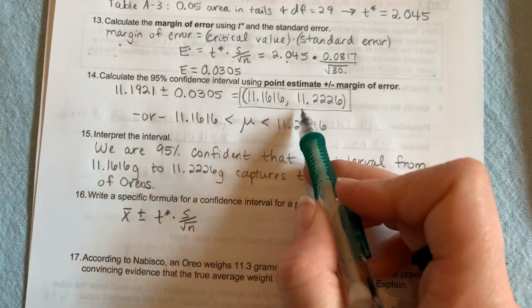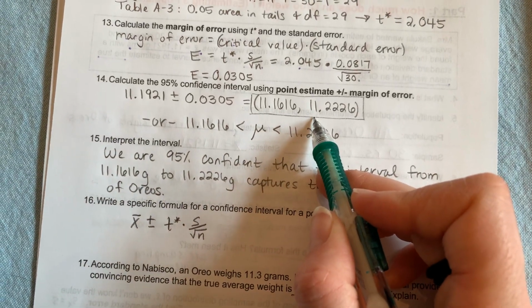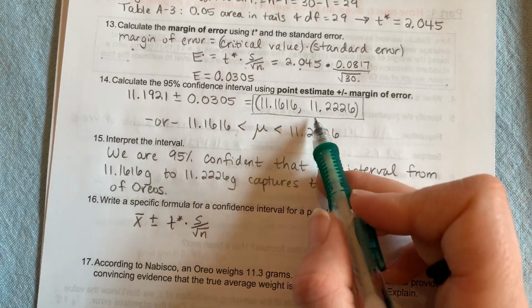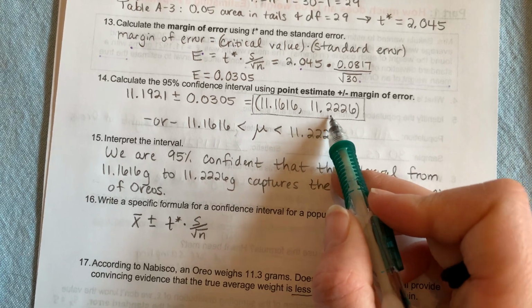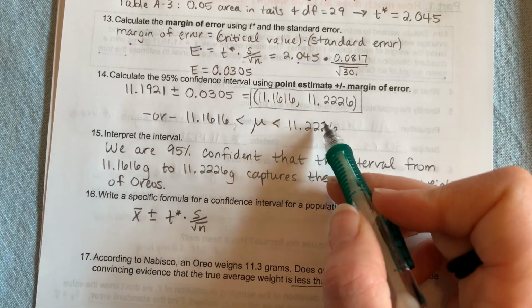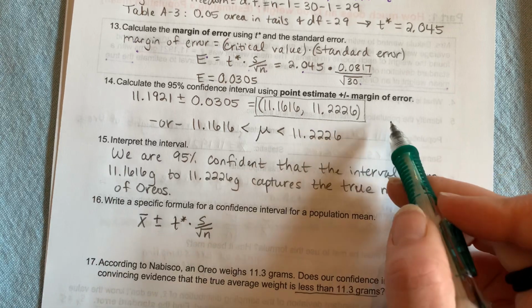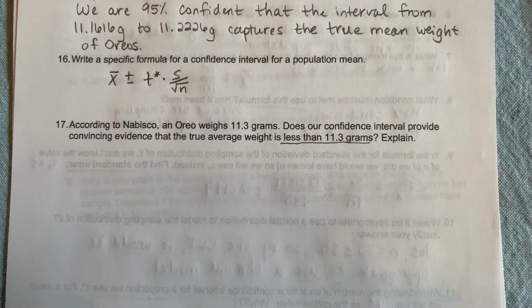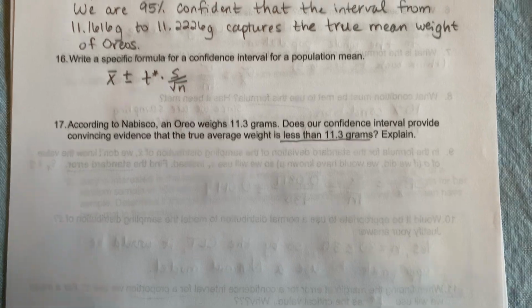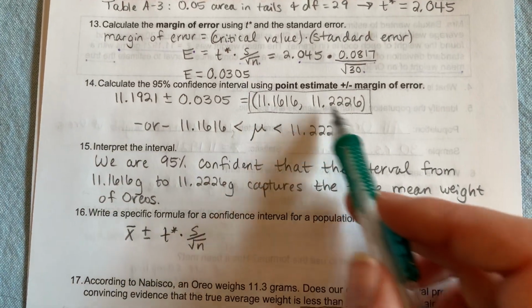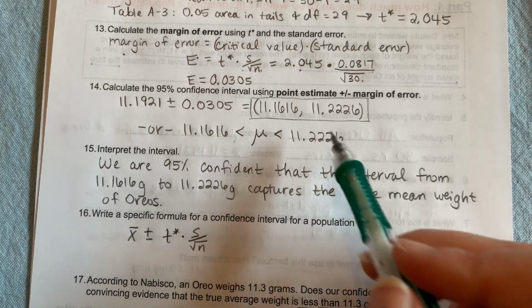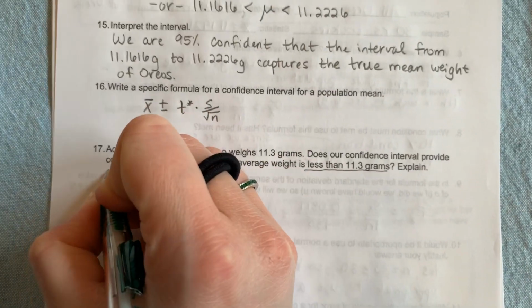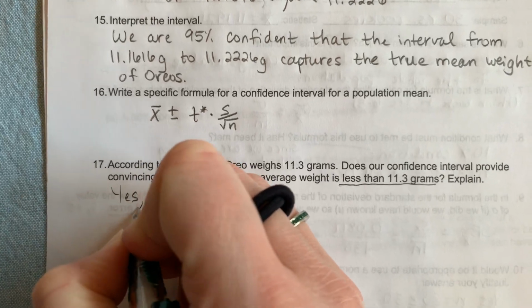Well, 11.3 grams is not within this interval, right? If I rounded this a little bit better, it would be 11.16 to 11.22. 11.3 is greater than all of those. Or I can reverse that. I can say this entire interval is less than 11.3. So is there convincing evidence that the true average weight is less than? Yeah, we're 95% confident that this interval captures the true weight, and all of these values are less than 11.3. So let's say that, yes.